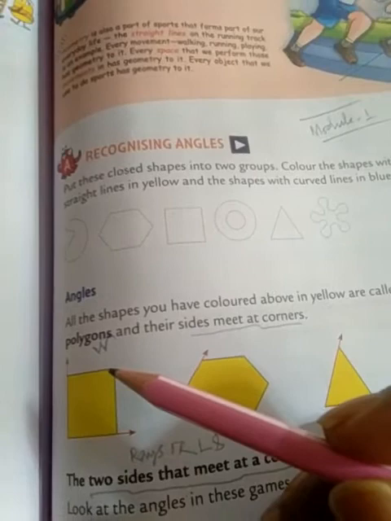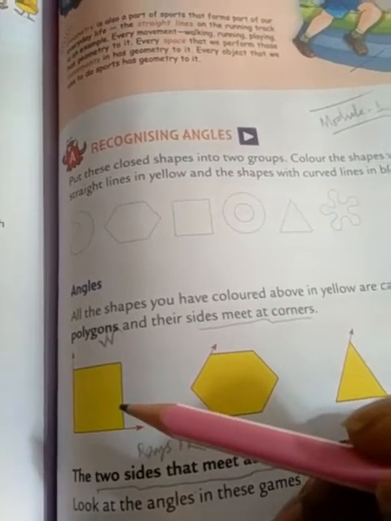The first very basic concept of geometry is polygons. What are polygons? Polygons are closed plane figures. I repeat, polygons are, in the geometrical sense, closed plane figures composed of a finite number of straight line segments, not line, straight line segments.